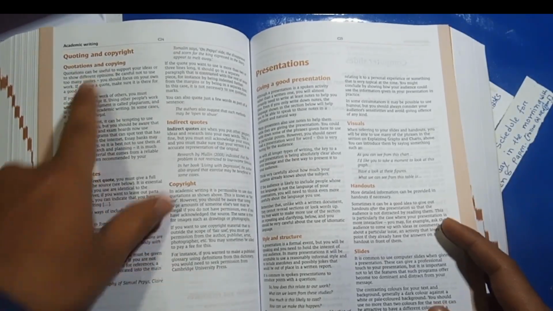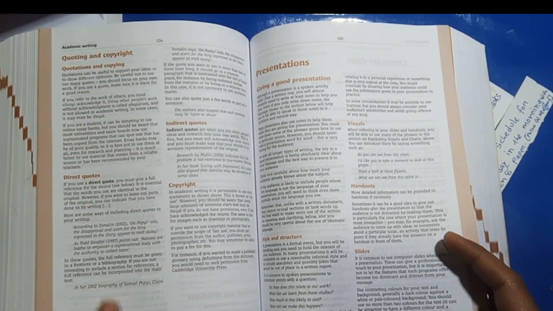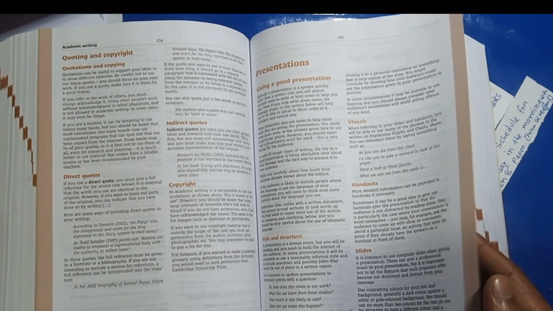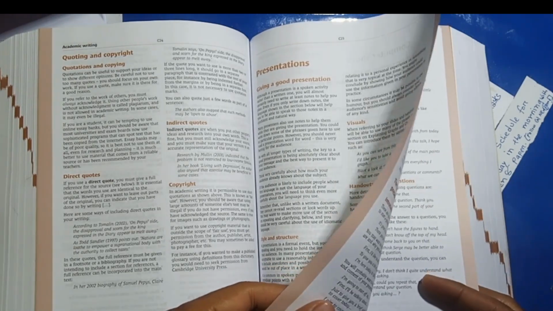And then finally, quoting and copyright. When you have to refer to people, that could be under the copyright law, you have to know it, which is important especially for academic writing.